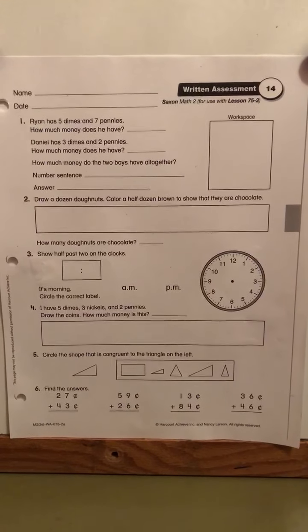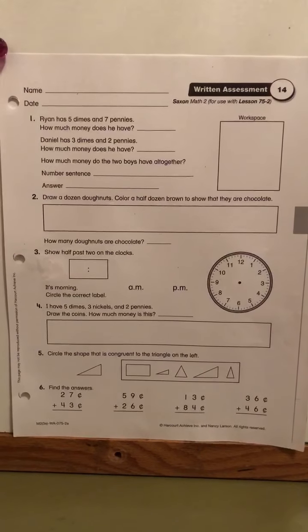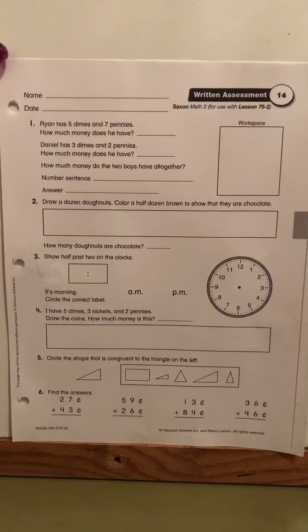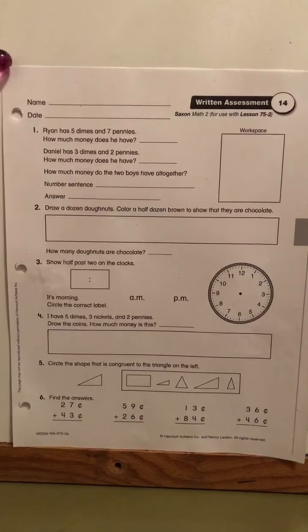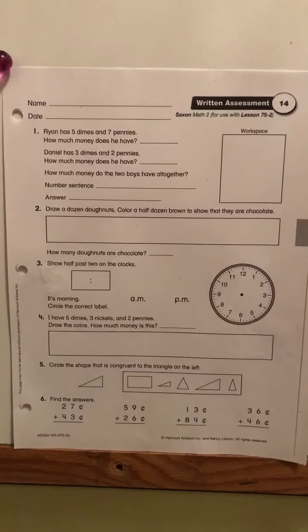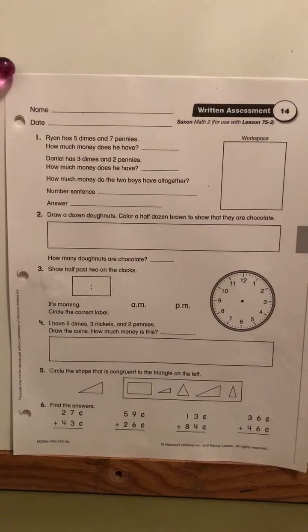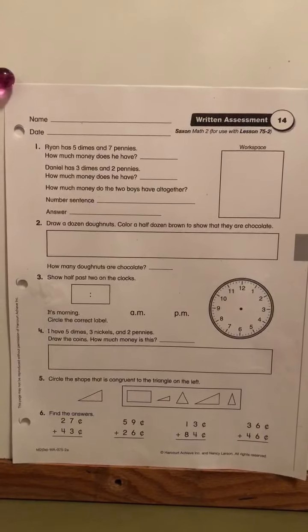In math today, you're going to take the next written assessment. This is what it looks like. You should have it behind your divider for Tuesday. If you don't have that yet, please get it. You will only need a pencil, and if you can find one, a brown crayon for number 2. If you cannot find a brown crayon, that is completely fine. You can just color in with your pencil. So you can put this paper in front of you and get a brown crayon if you would like.